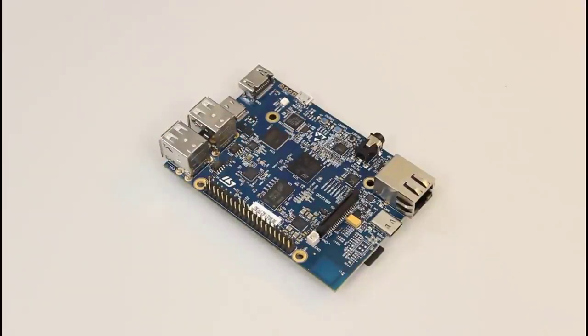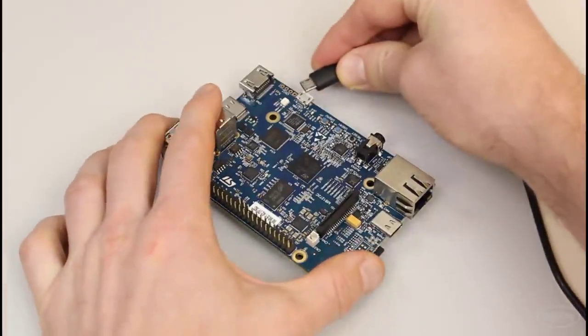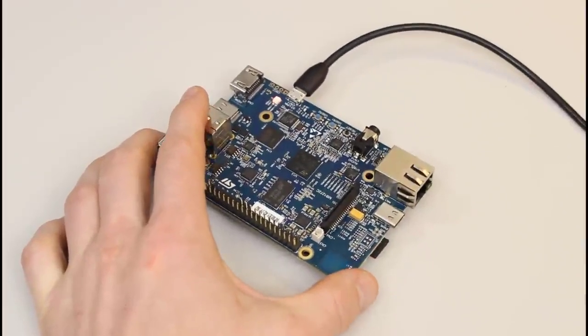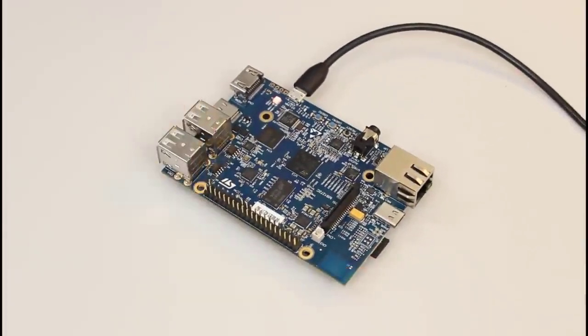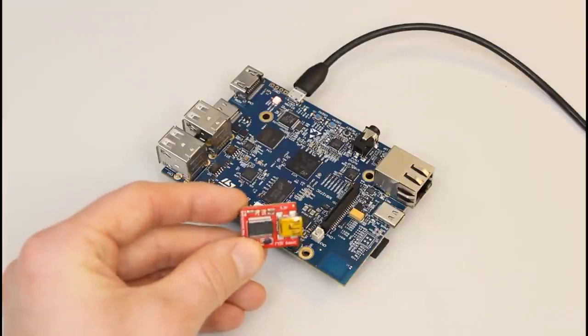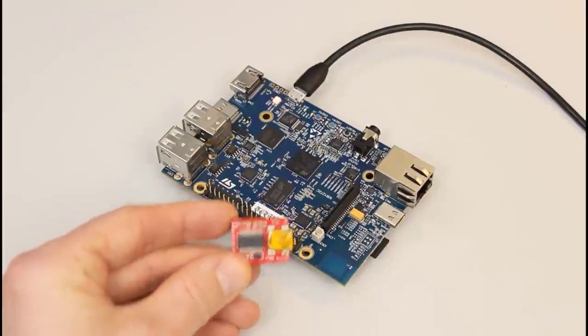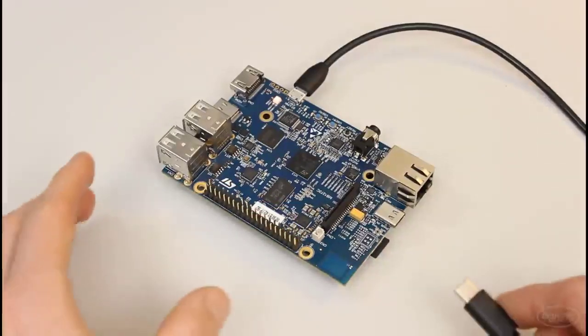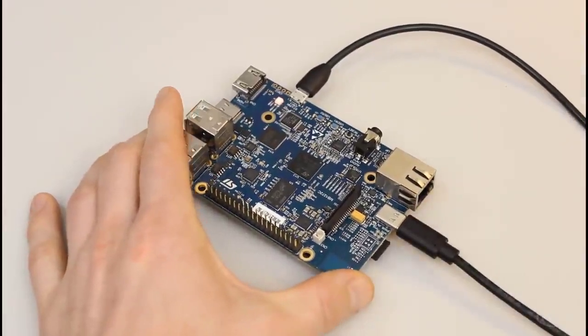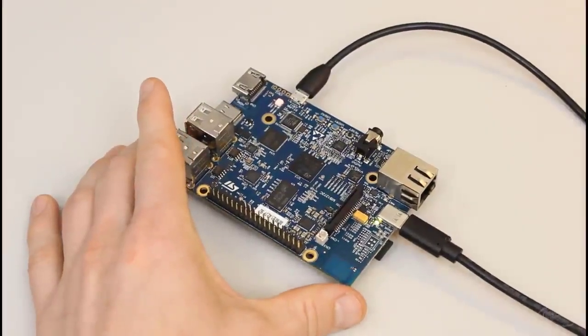So we can just plug a USB micro cable into the ST-Link port and connect the other end to our computer. If your board does not have an onboard USB to serial translator, you'll likely have to figure out which UART port the console is on and then connect a separate translator like this FTDI board. Then connect power to your board, which for me is a USB-C cable that's plugged into a 5-volt 3-amp supply.